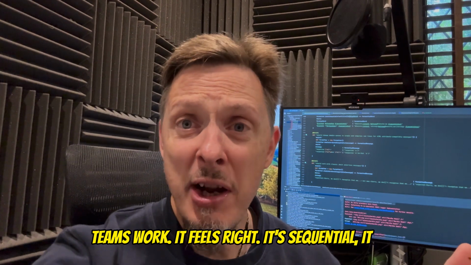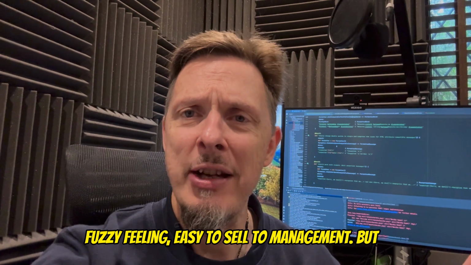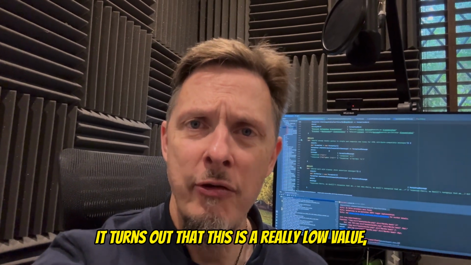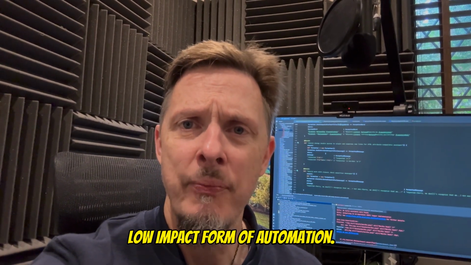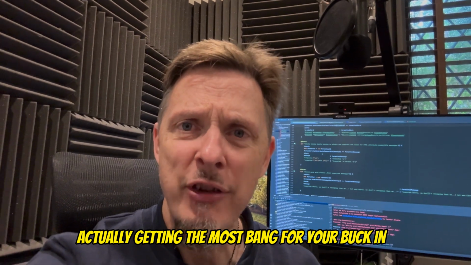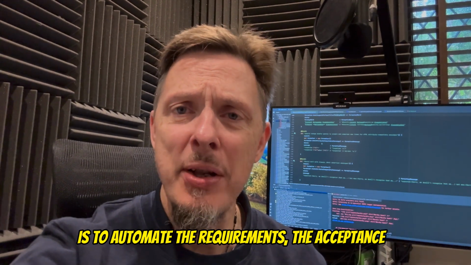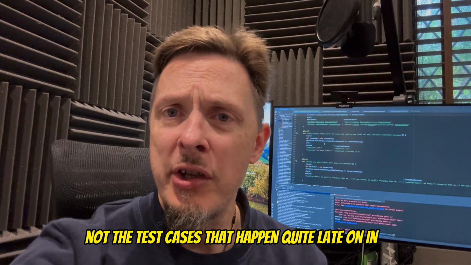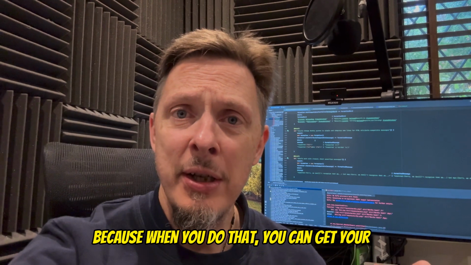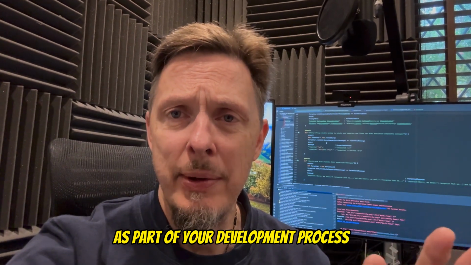It feels right, it's sequential, it looks good on paper, gives you a nice warm fuzzy feeling, easy to sell to management, but it turns out that this is a really low value, low impact form of automation. Because the key to high value automation, to actually getting the most bang for your buck in your automation process, is to automate the requirements, the acceptance criteria themselves, not the test cases that happen quite late on in the process. Because when you do that, you can get your automation, or at least the bulk of it, happening as part of your development process.